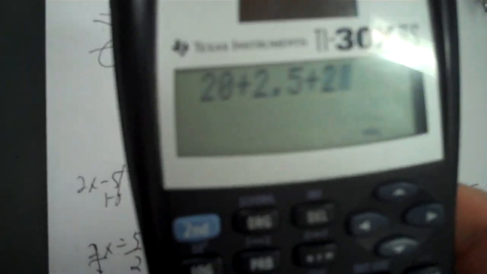Negative 32.5. Now I want to see both those answers, but we get rid of the negative, and it's 2.5 feet wide. All right, now if you want to check your answer, you go 40 plus 2.5 plus another 2.5. It's going to be 45. Then I go 20 plus 2.5 plus another 2.5, 25. Take 45 times 25, and you tell me if that's equal to 1,125. Sure is. All right, you just do the last one.